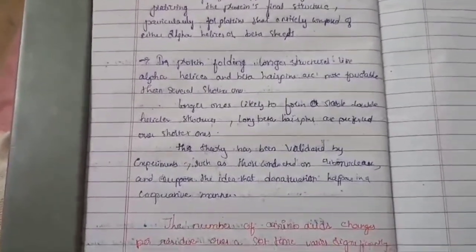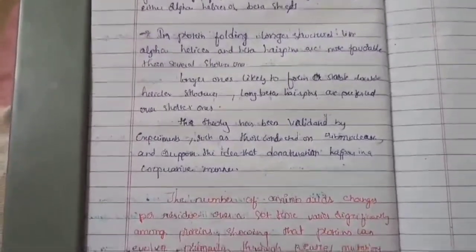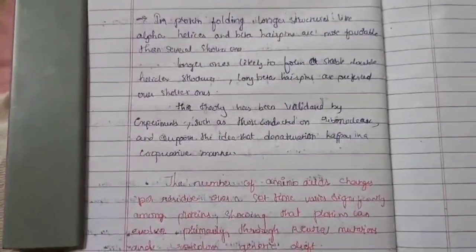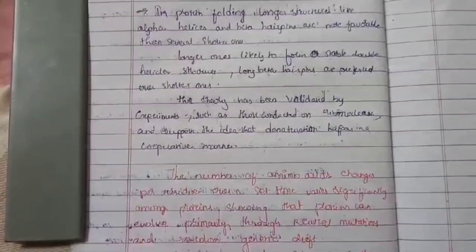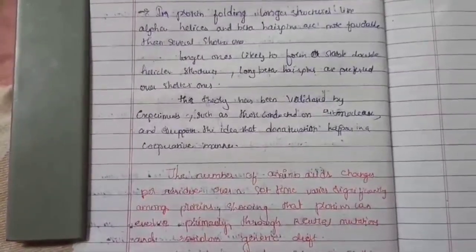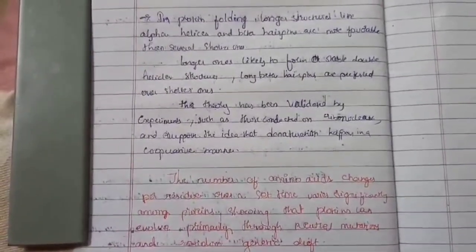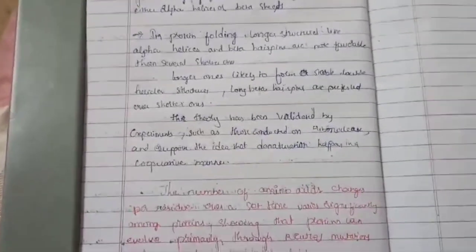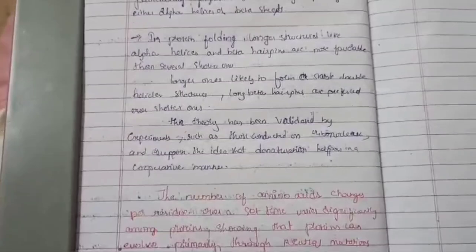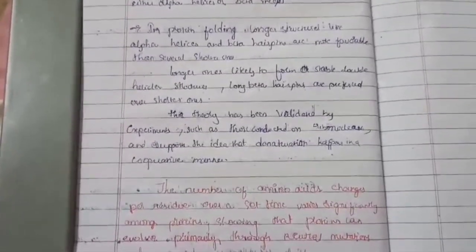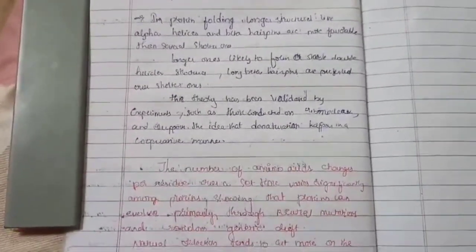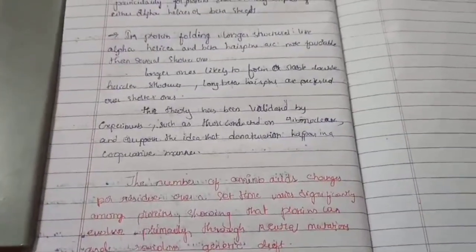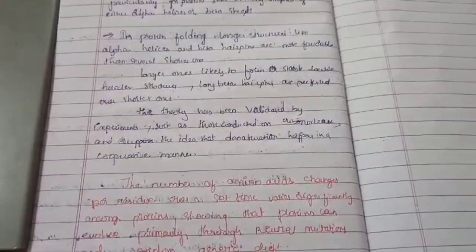In proteins, folding longer structures like alpha helices and beta hairpins is more favorable than several short ones. Longer ones tend to form stable double helix structures, and longer beta hairpins are preferred over shorter ones. The theory has been validated by experiments such as those conducted on ribonuclease, and supports the idea that denaturation happens in a cooperative manner.